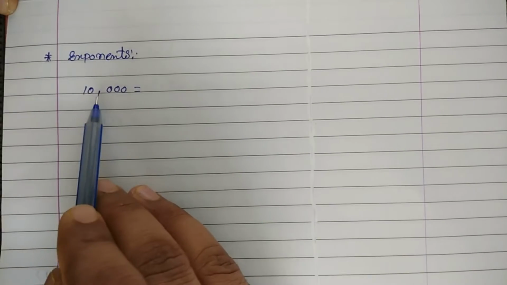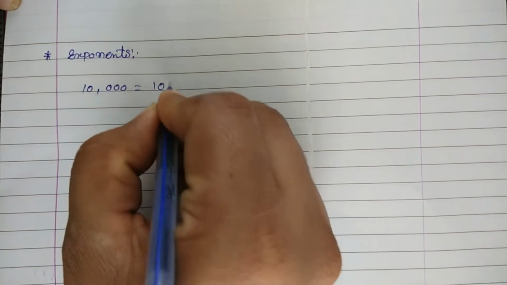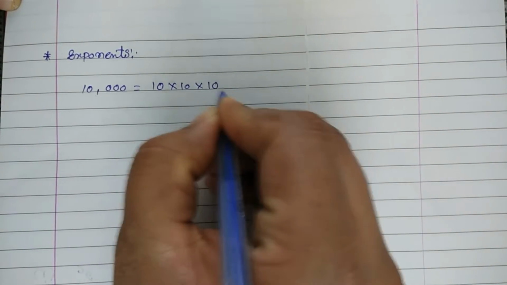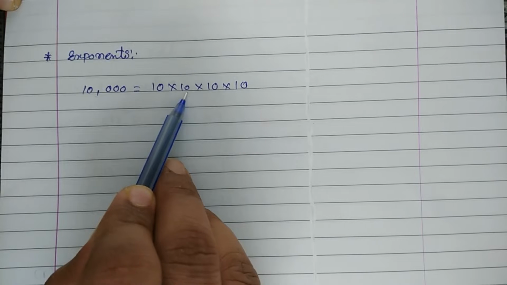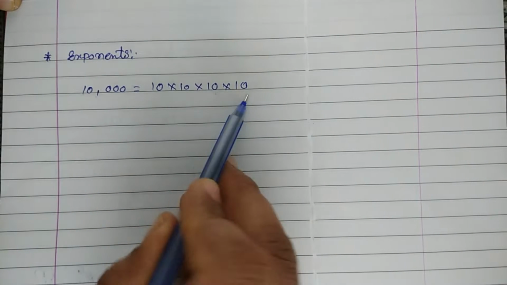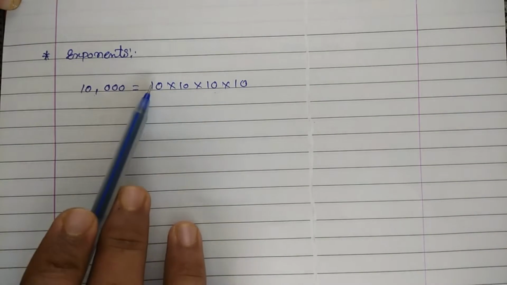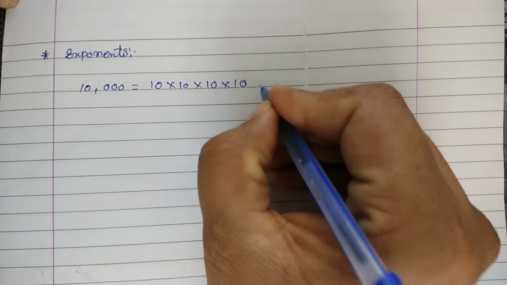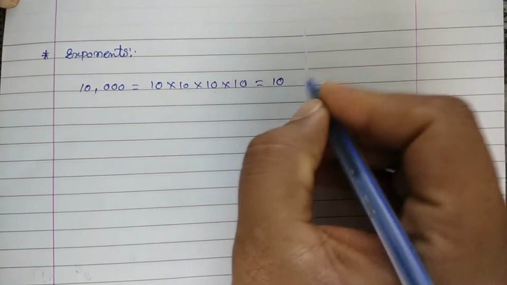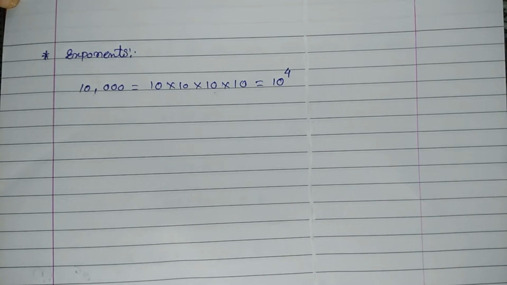Exponents. 10,000. This 10,000 we can write as 10 multiplied by 10 multiplied by 10 multiplied by 10. Means 10 multiplied by 10 is 100, 100 multiplied by 10 is 1000, and 1000 multiplied by 10 is 10,000. This is nothing but 10 multiplied 4 times. So in short we can write this as 10 raised to the power of 4.